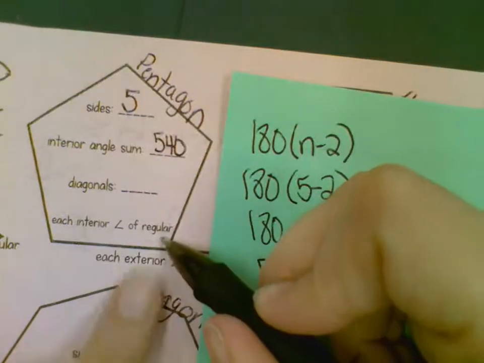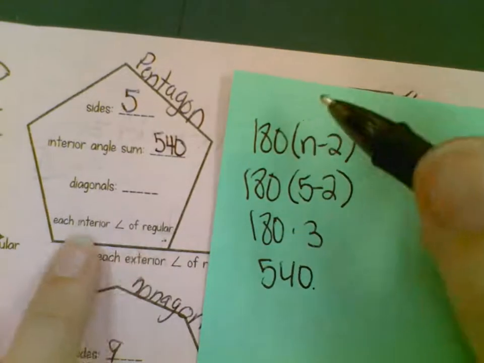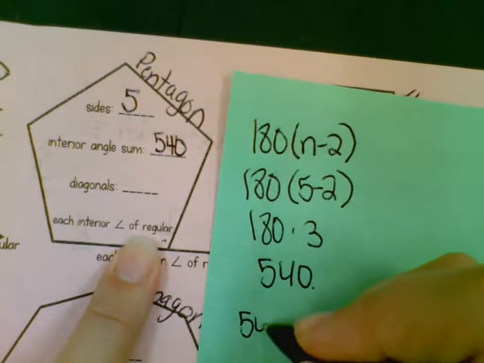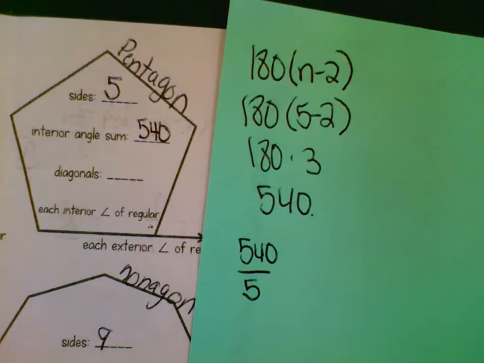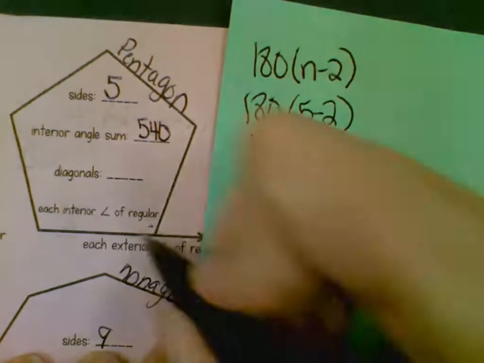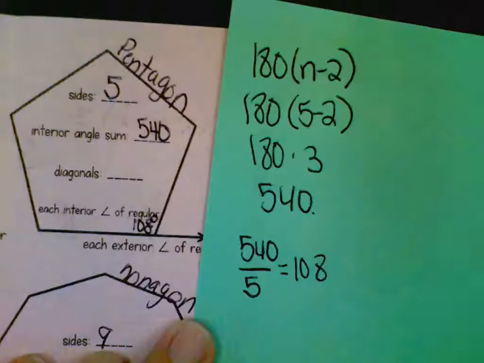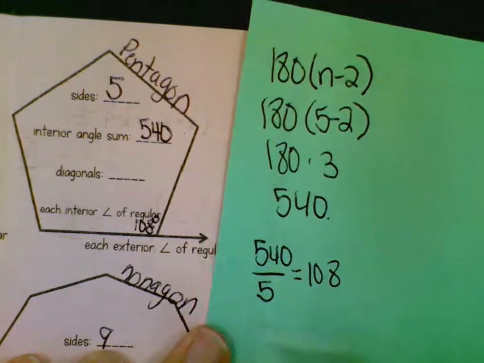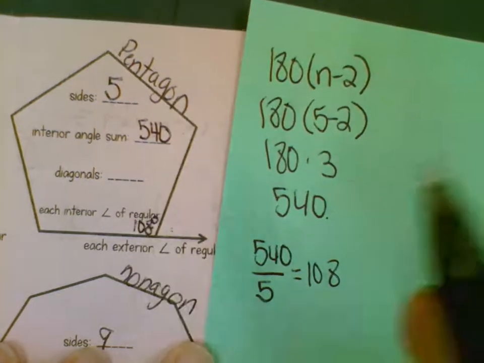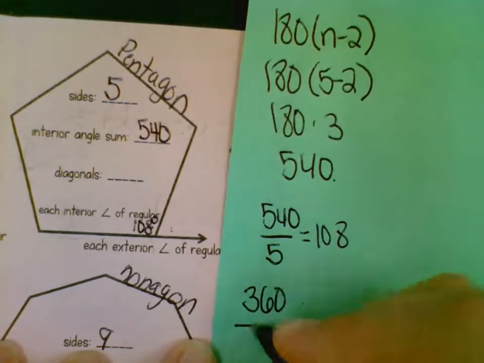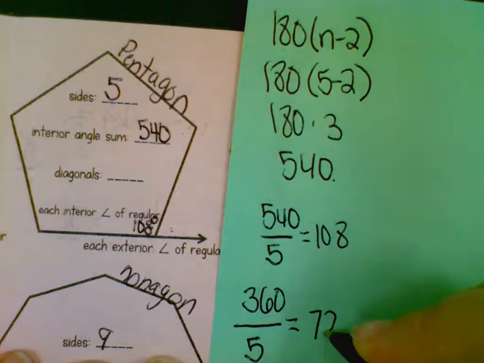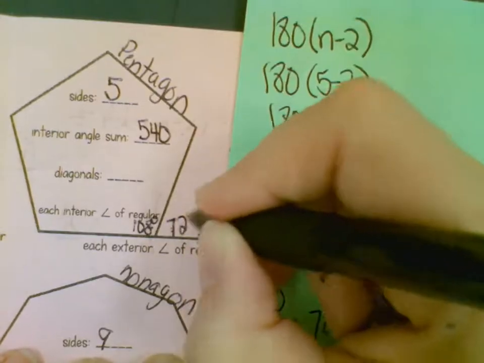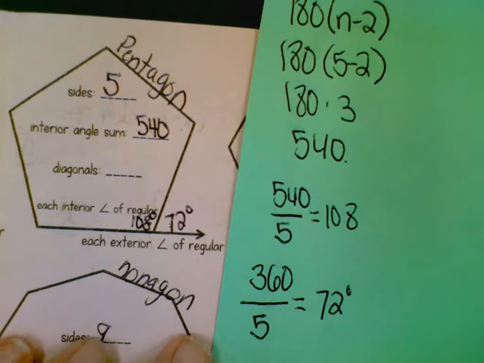And if we wanted to find out what just one of those angles is, so each interior angle, we would take that value and divide by the number of sides we have. So 540 divided by 5, which if we divide that out, we get 108. So that means each interior angle of a regular pentagon is 108. To find the exterior angle, we can subtract from 180 or do 360 divided by the number of sides. So we get 72. So that exterior angle when the polygon's regular is 72.